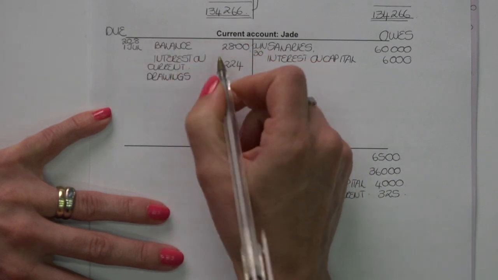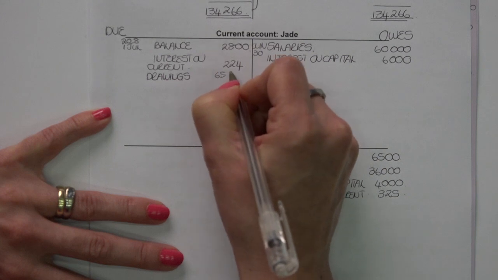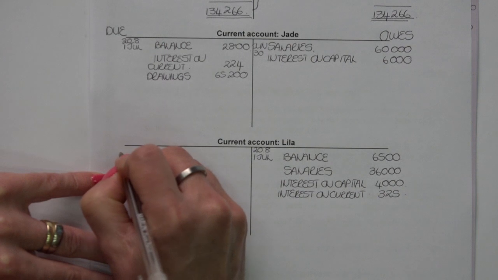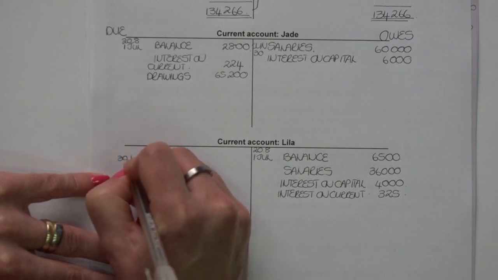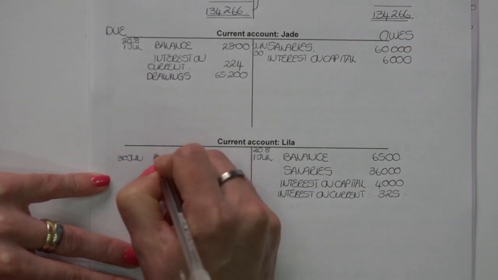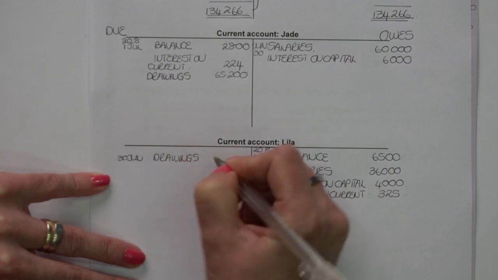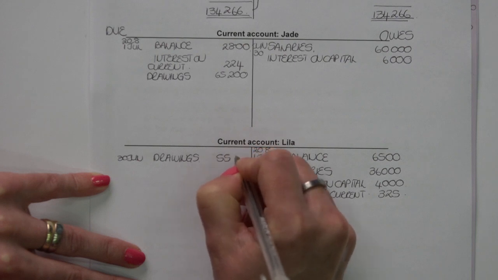The drawings for Jade was the 65,200, and the drawings for Lila amounted to 55,000 Rand.